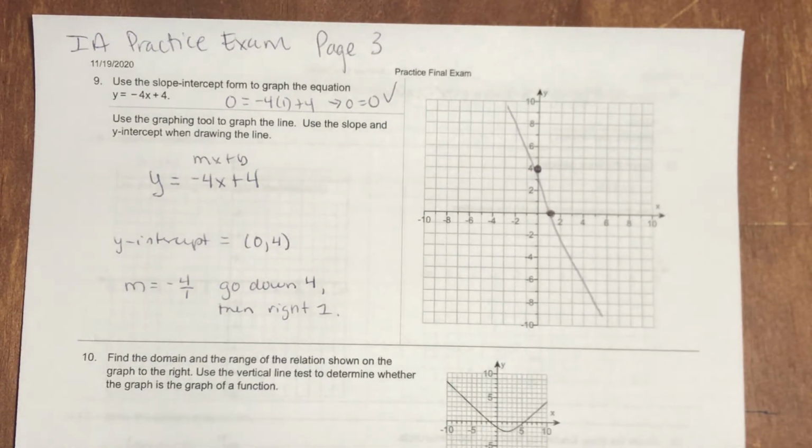It's not necessary to check it if you know you graphed it correctly. But if you're not sure, you can always take the extra minute to check.